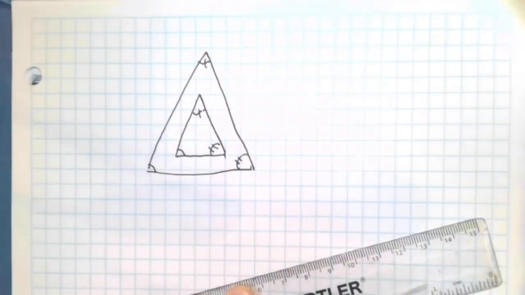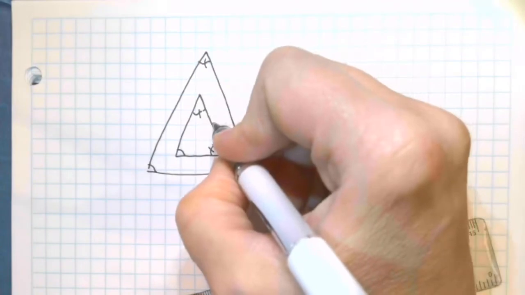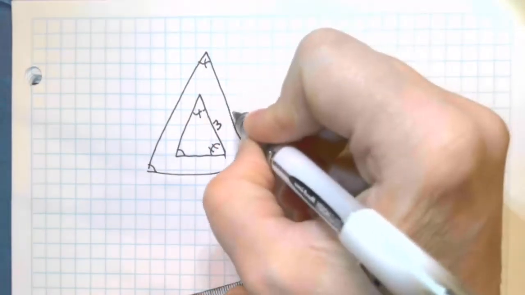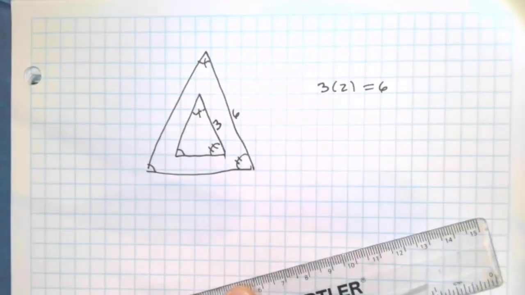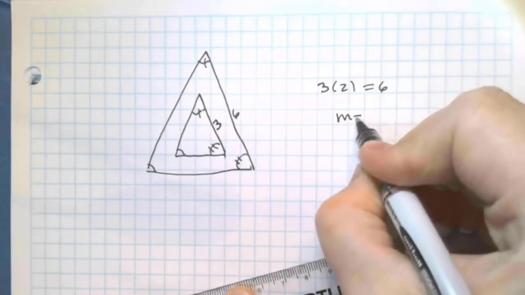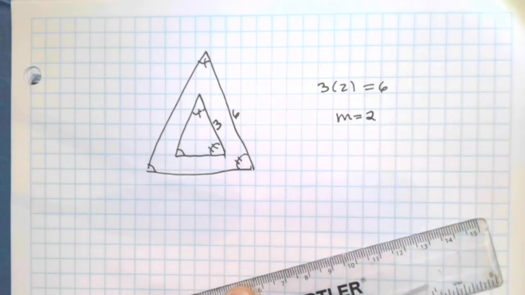So remember the magic multiplier. If we know that this side length is 3 and this one is 6, because 3 times 2 equals 6, we know that the magic multiplier is 2.